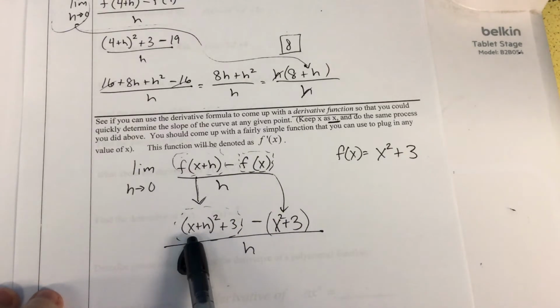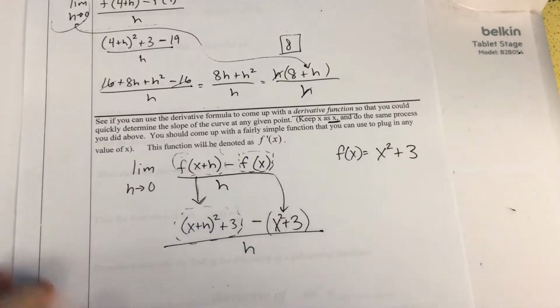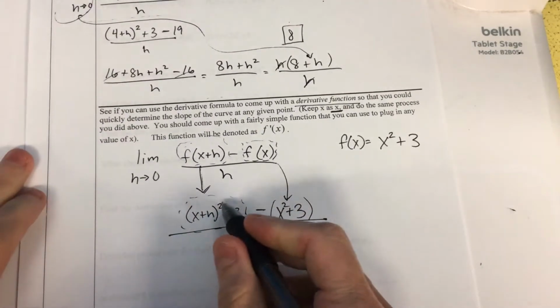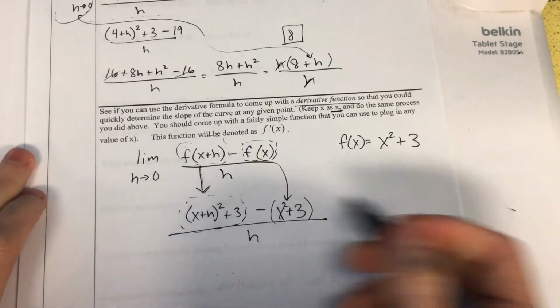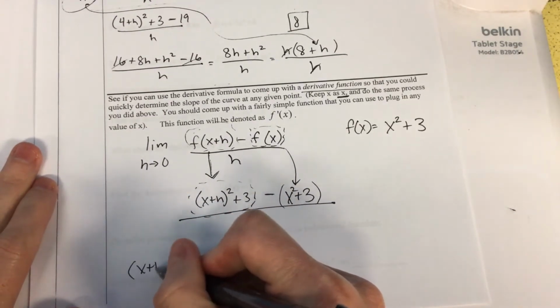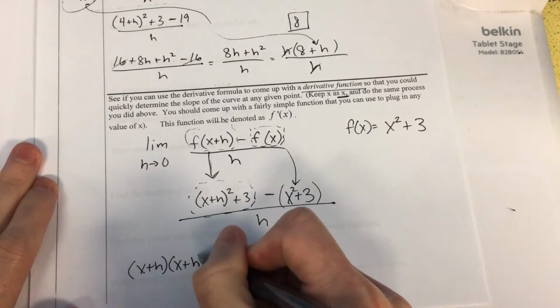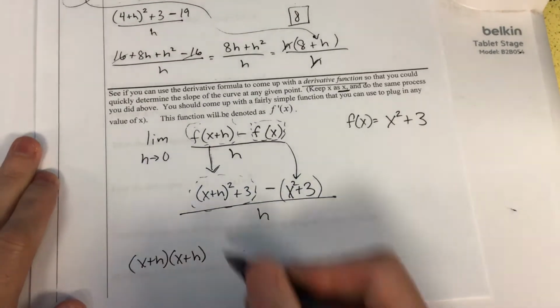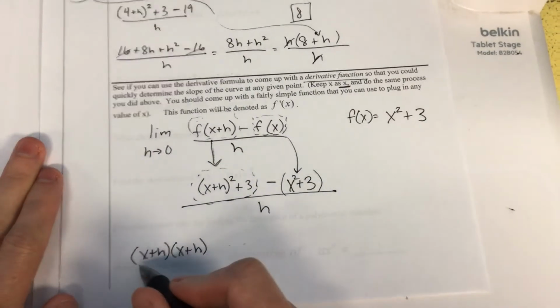Now the hardest part is just distributing this, and then the rest of it's going to be pretty simple. So x plus h squared, it's not just x squared plus h squared. Make sure you get out of that habit if you ever had that as a habit. But x plus h times x plus h, that's what x plus h squared is. So I'll just do this off to the side just so you can see it, because it's a little more complicated.